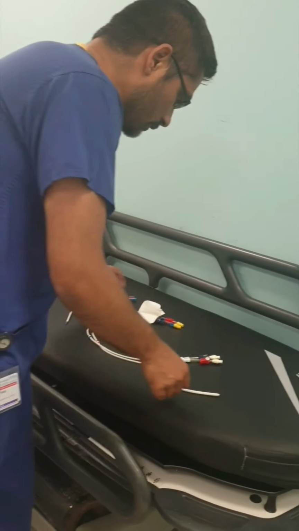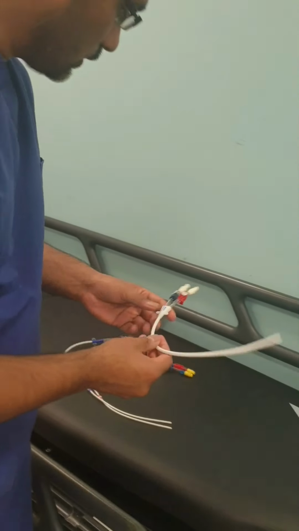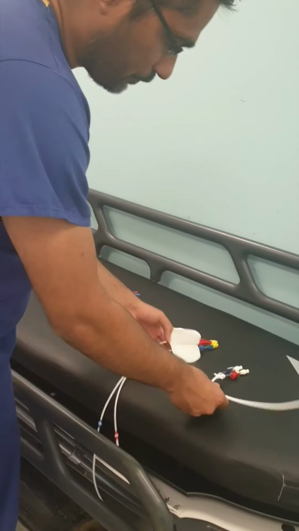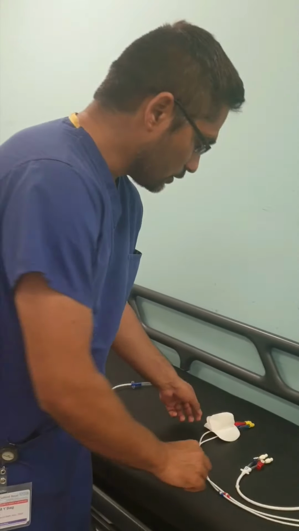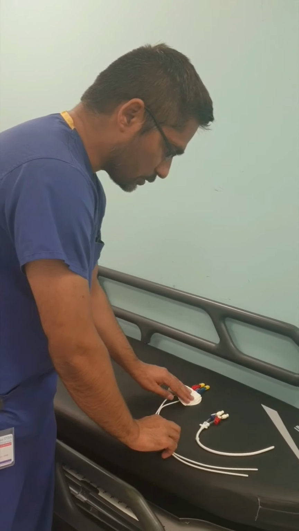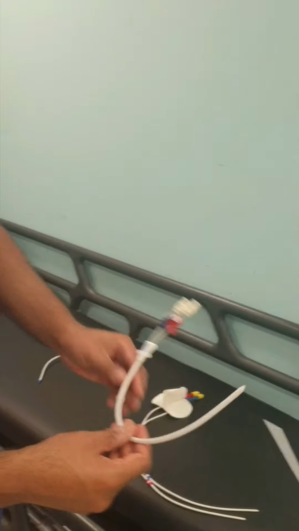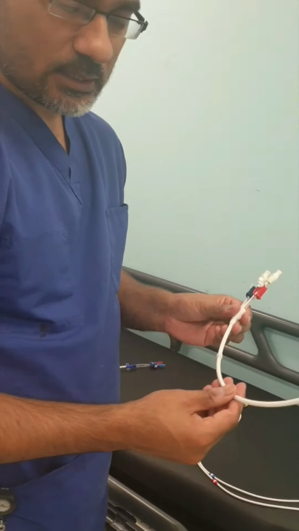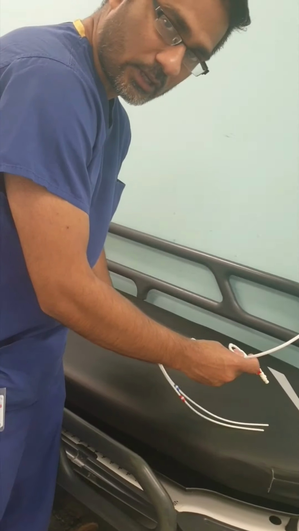Now there are two other central lines for the dialysis patient. This one and this one. They are both called tunneled lines. So what is the difference between these two lines? I'll explain that in a second. This one is called a PermCath and this line is called a Tesio line.